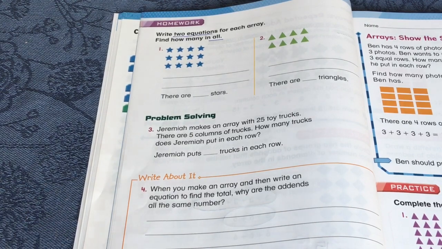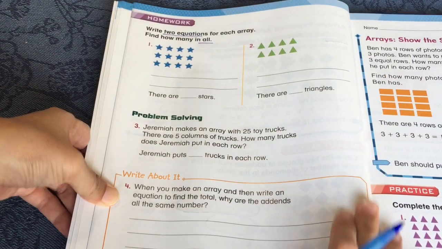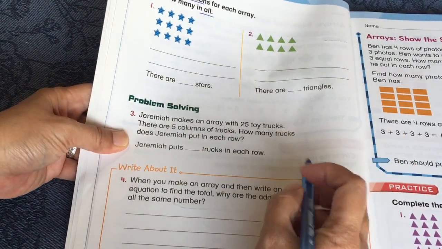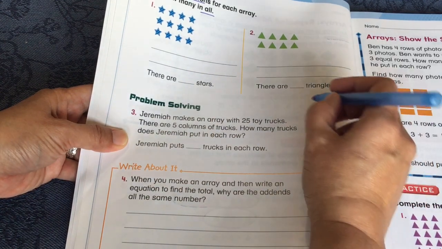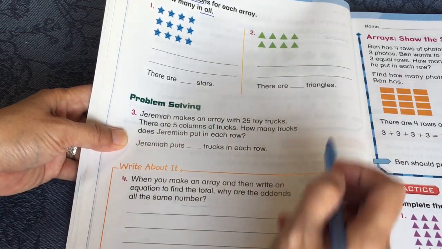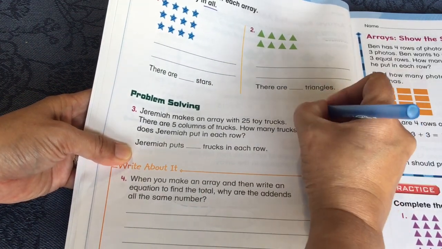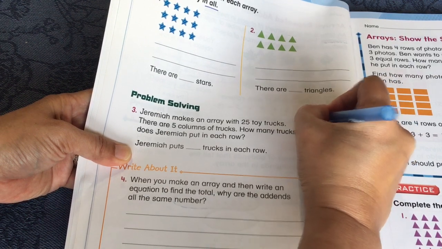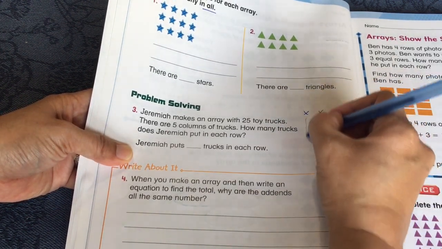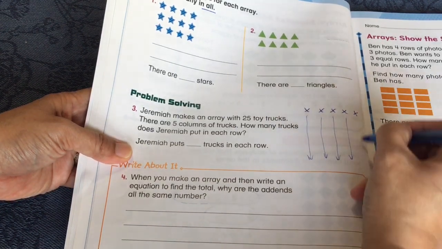I like to do this in a tricky, different kind of way. You can follow my way or you can do it your own way. But I'm going to show you real quick with the limited time I have left. If I am making 5 columns, then I'm going to put a toy truck at the top of each column. I'll just put an X for a truck, okay? 1, 2, 3, 4, 5. And remember, columns go down. So I have 5 columns.